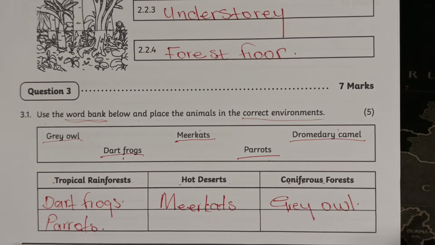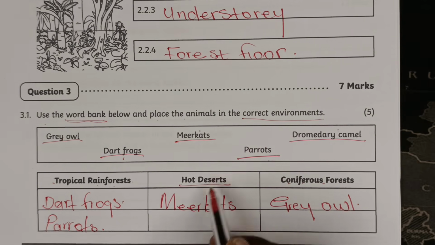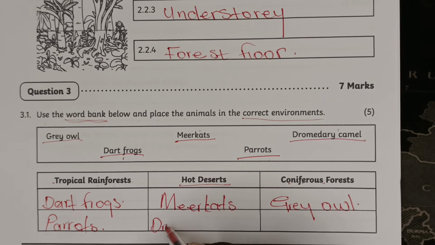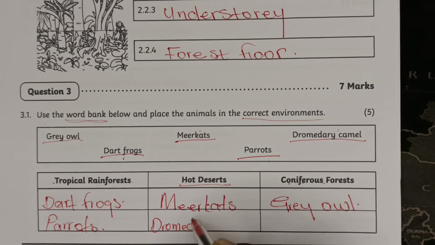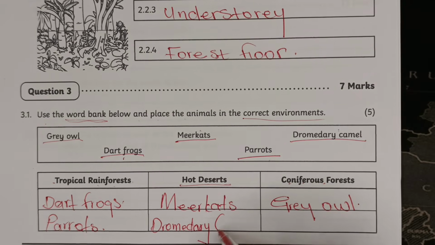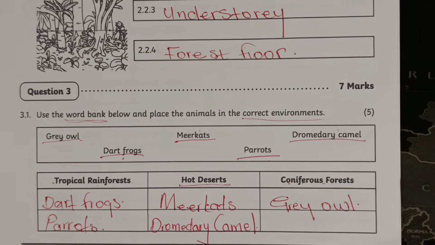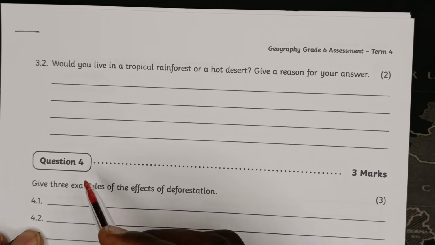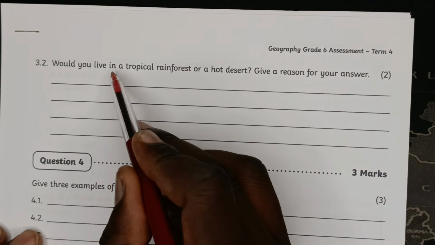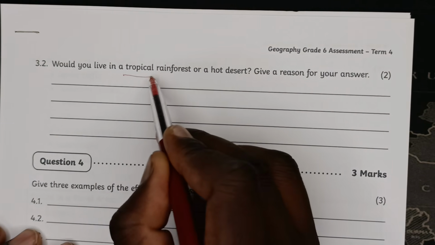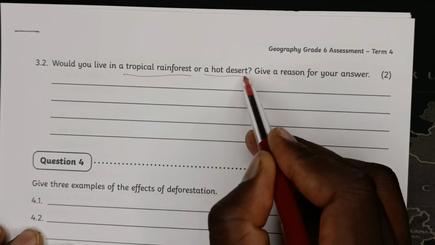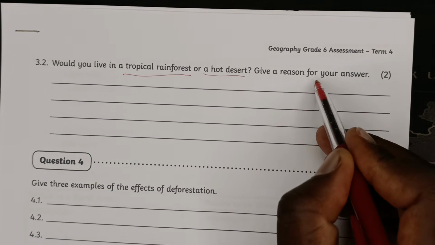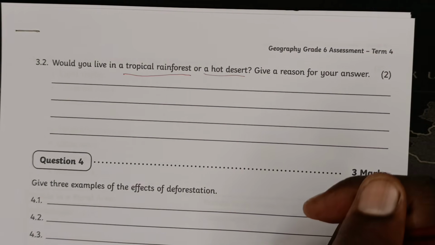And the last one, dromedary camel. The dromedary camel lives in a hot desert. So this is a dromedary camel, which lives in a hot desert. 3.2 says, would you live in a tropical forest or a hot desert? Give reasons for your answer.